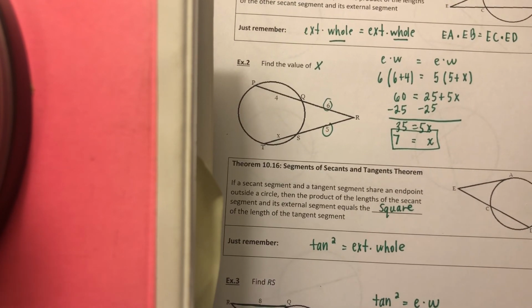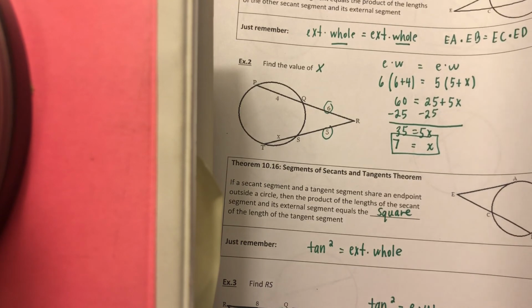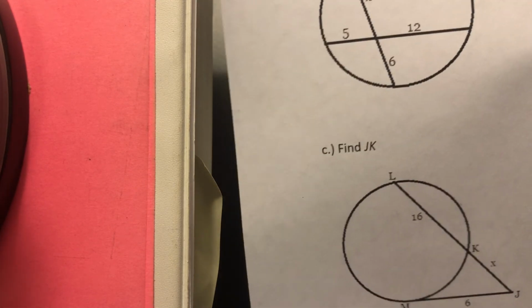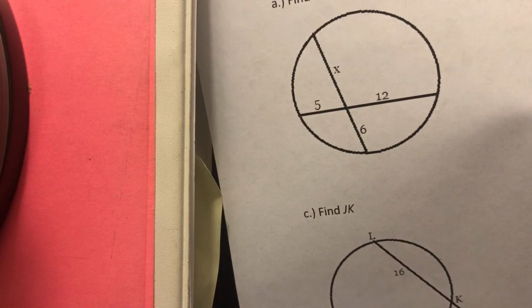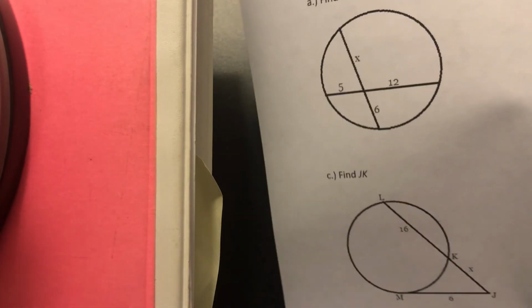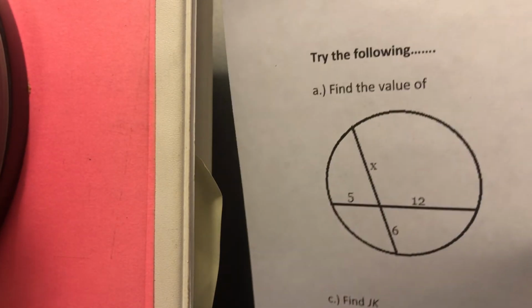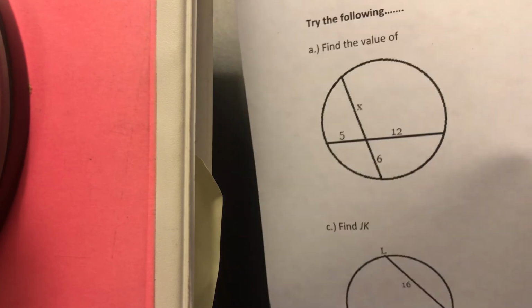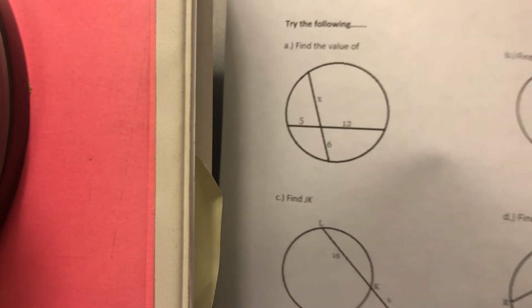And then the last page of your notes is just a bunch of examples. So I think I'll let you try this page. I'll post the answers. That could be your practice. And then I'll also post your homework for this section of notes.